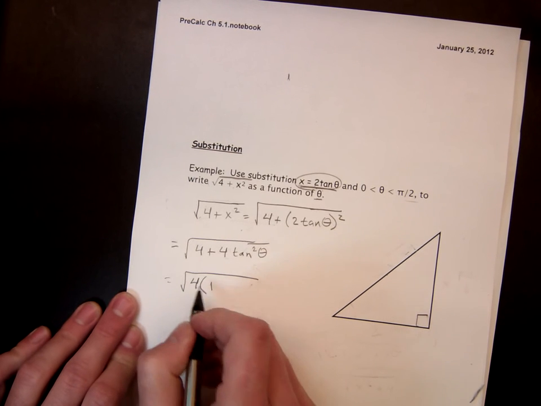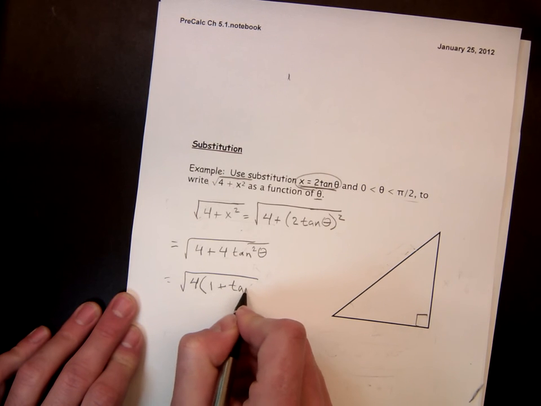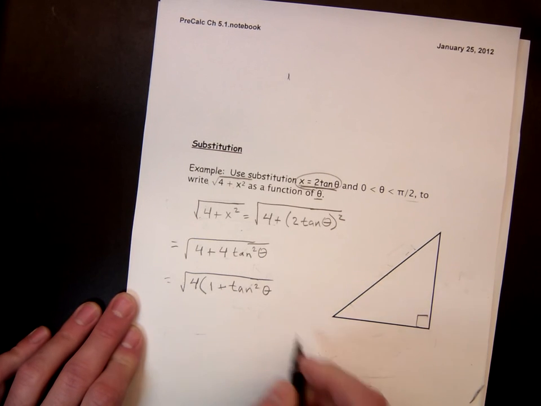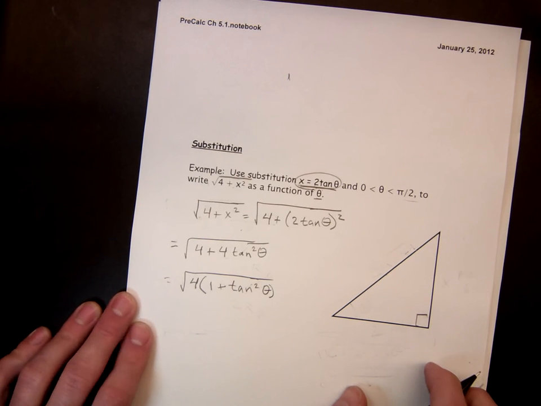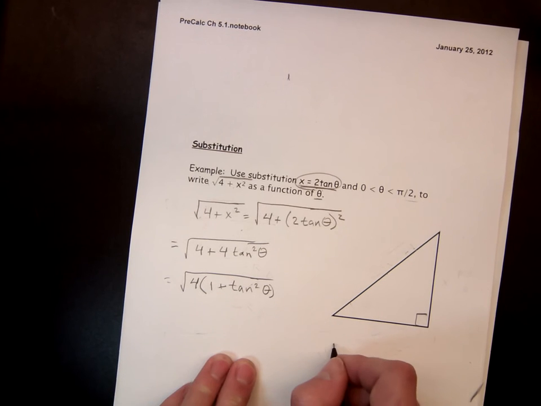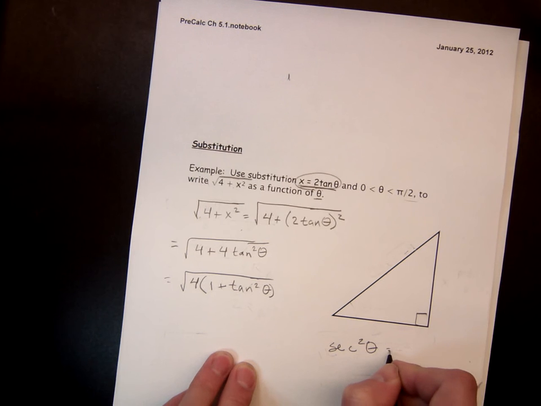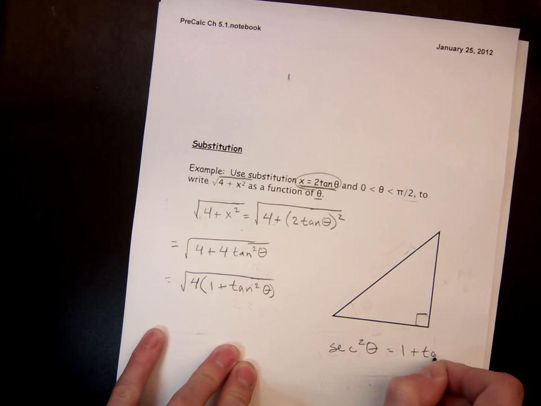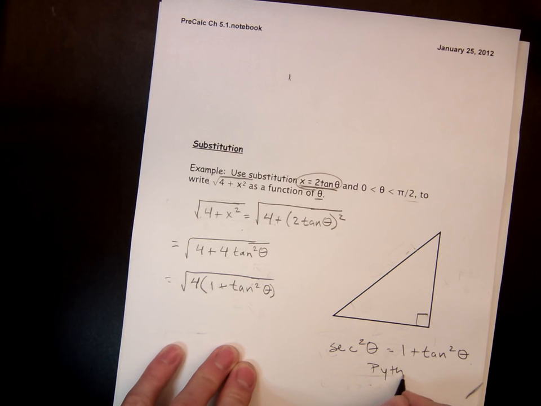I divide the 4 by 4 and I get 1 plus tangent squared. And if you go to your identity sheet, one of the identities literally is simply that secant squared is equal to 1 plus tangent squared. That's one of the Pythagorean identities.